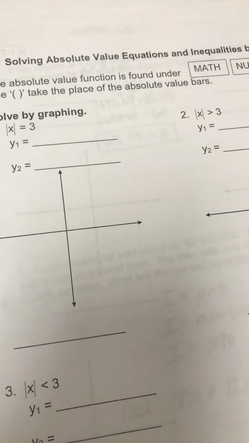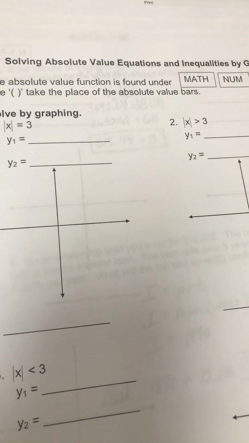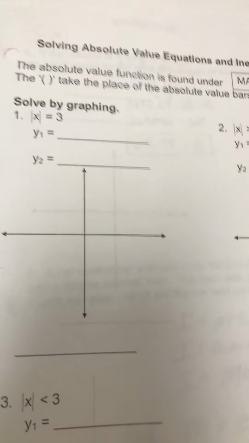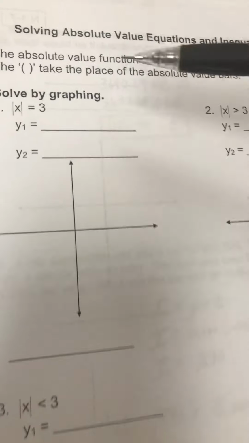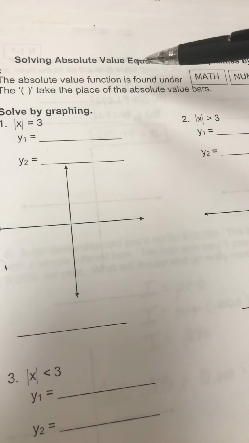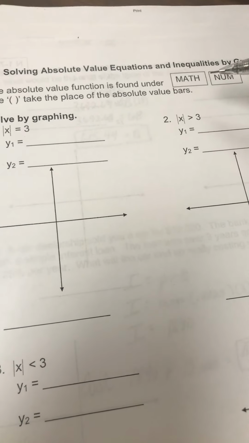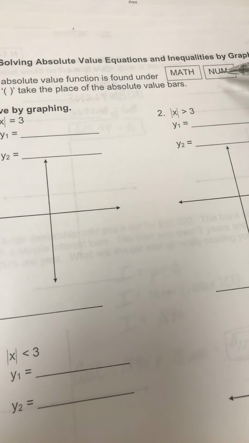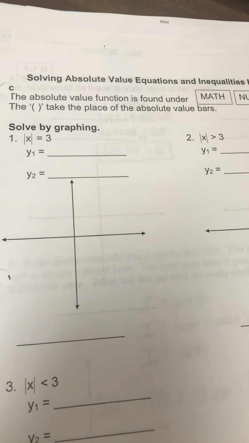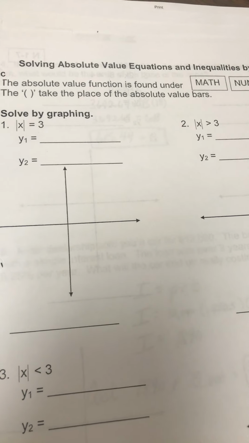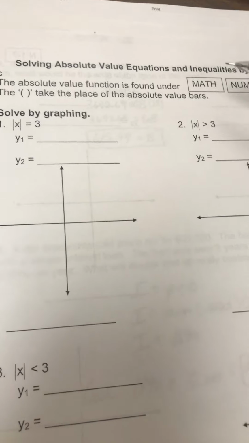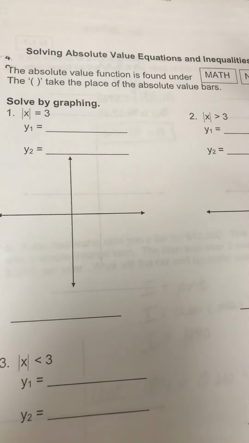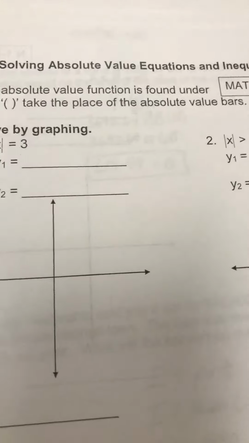All right, so today we're going to do graphing absolute value equations and inequalities. So we're going to solve by using graphs. It says the absolute value function is found under the math key. Then you need to choose the tab that says number, or NUM. After you hit that, it's going to take you to these parentheses that look like an absolute value.